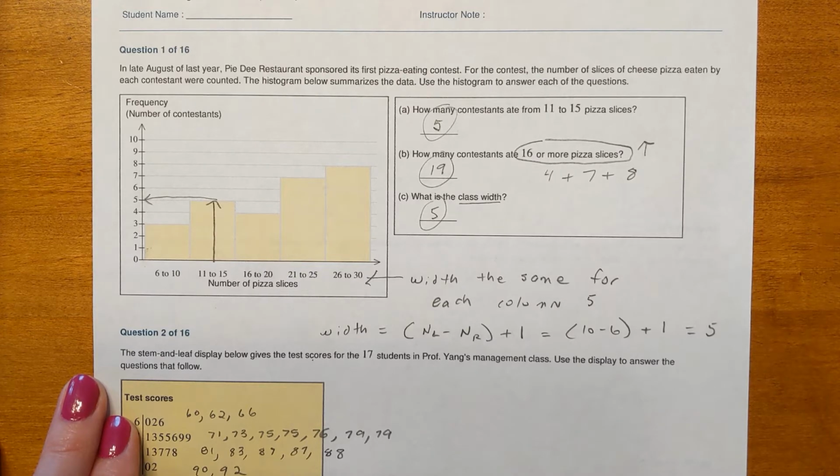For the contest, the number of slices of cheese pizza eaten by each contestant were counted. The histogram below summarizes the data. Use the histogram to answer each of the questions.